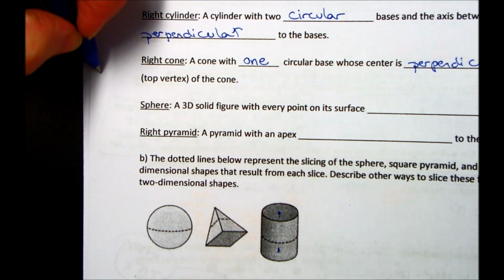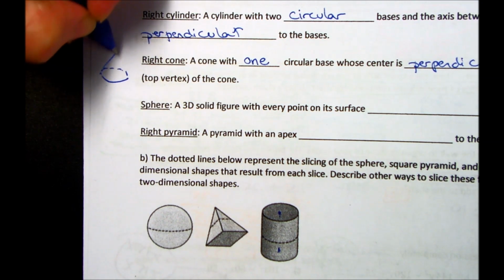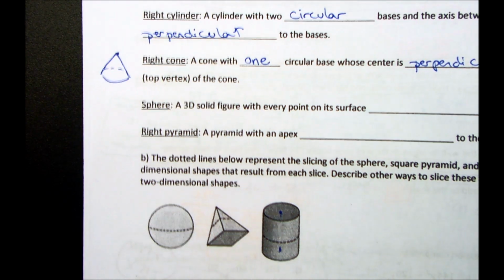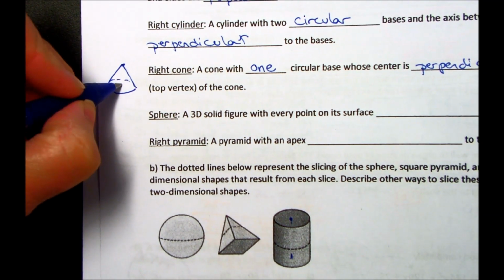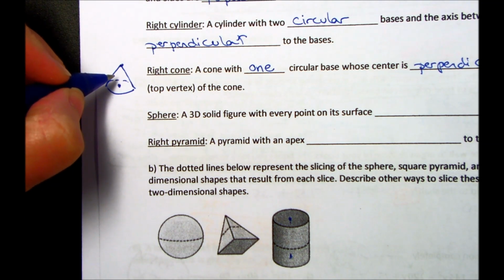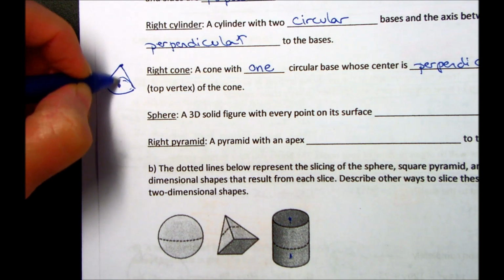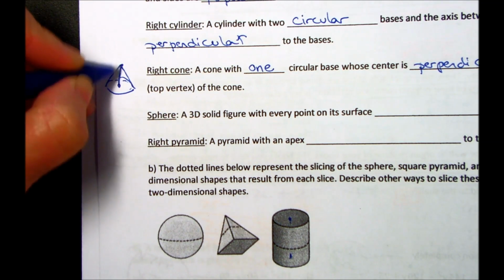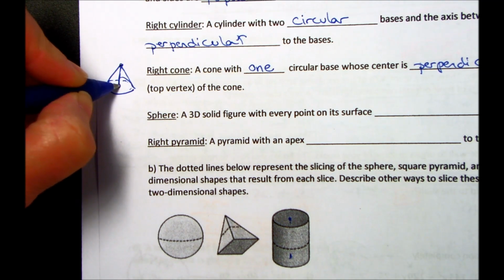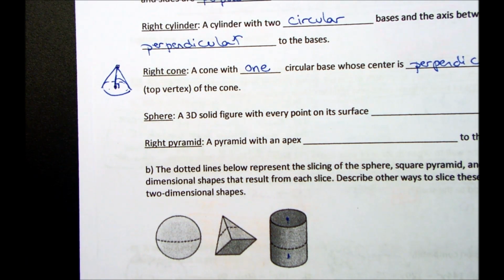If I were to draw a cone three-dimensionally, I would draw an oval and a point at the top. It's going to have a circular base, and if I were to draw the segment from the apex to the center of our circle, that would be perpendicular to the base. So that's what makes it a right cone.